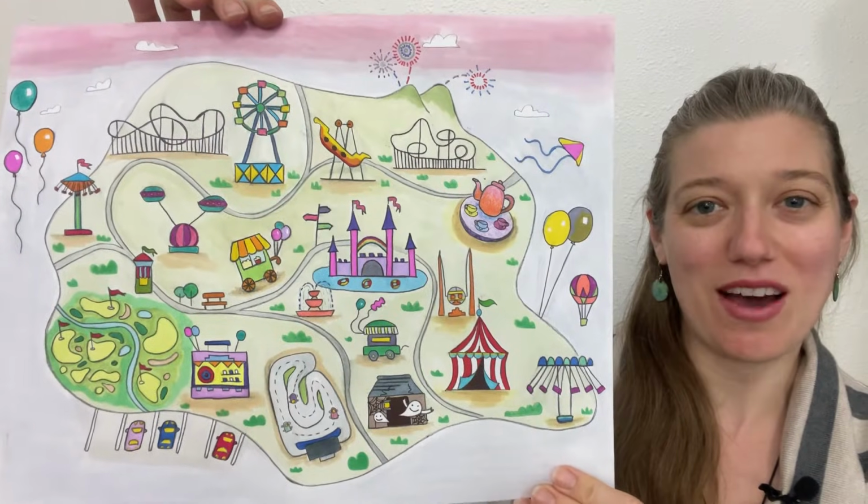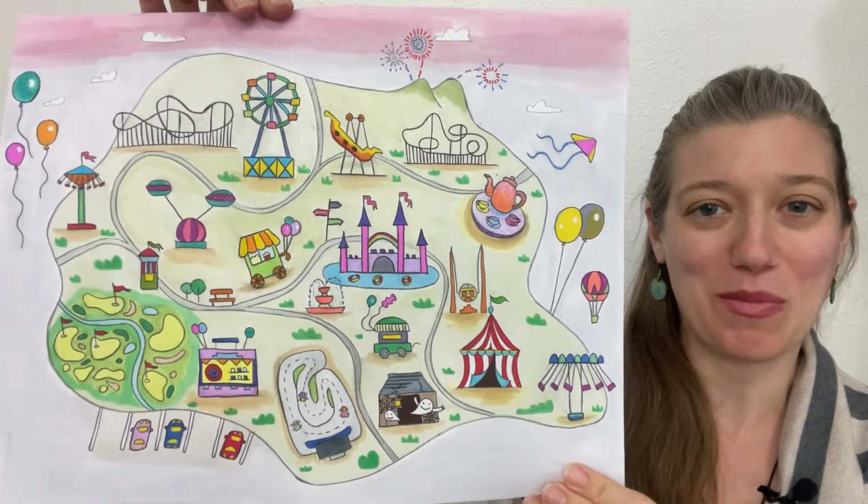Today I'm going to show you how to design a map of an amusement park.